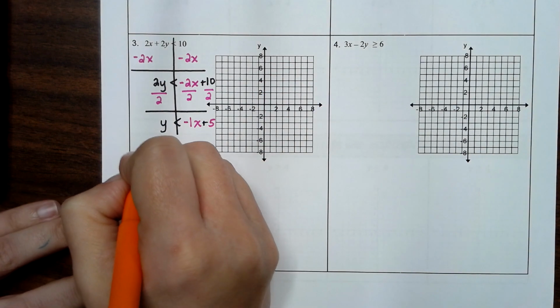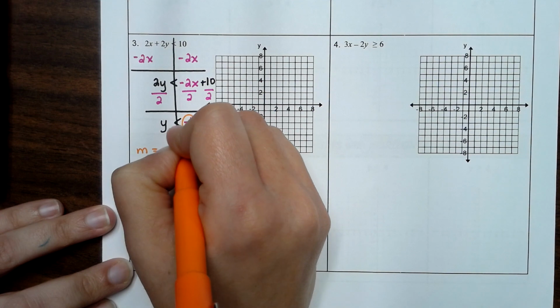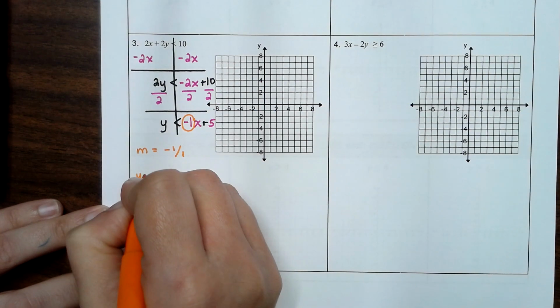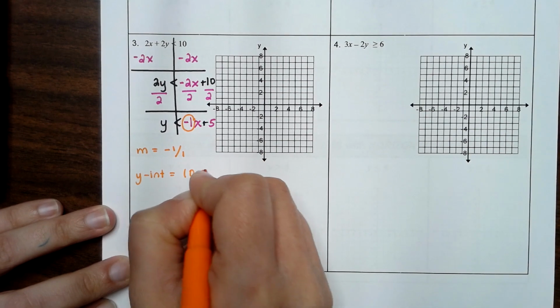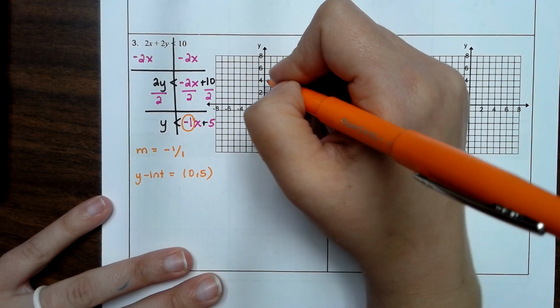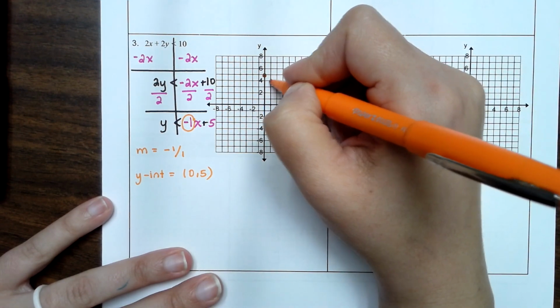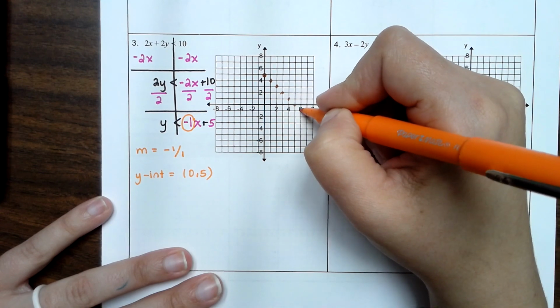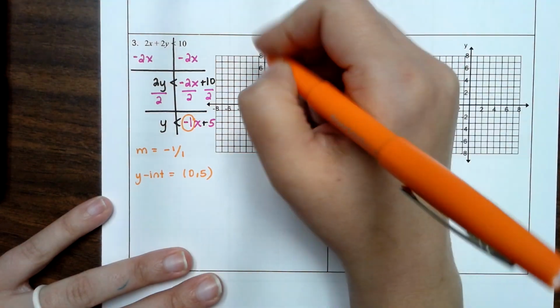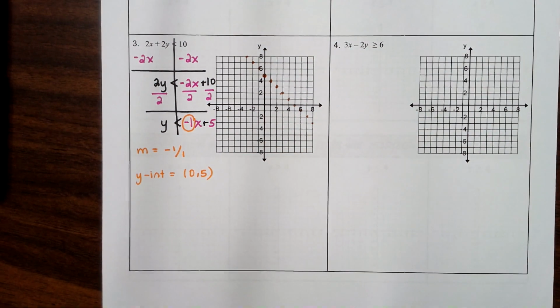Now I'm going to identify my slope, which would be negative 1 over 1, and my y-intercept, which would be 0, 5. So I'm going to start at 0, 5, and I'm going to go down 1 over 1, down 1 over 1, and keep going. I could also go up 1, left 1, and keep going.